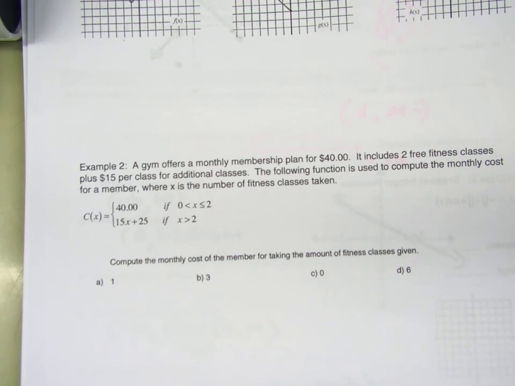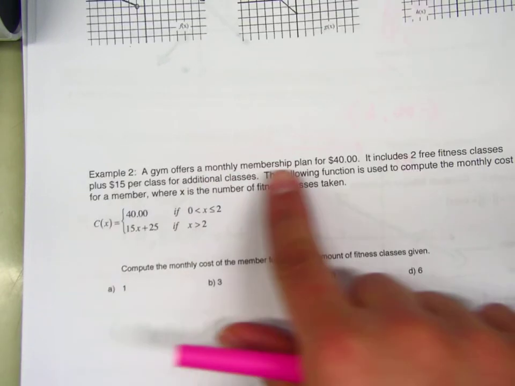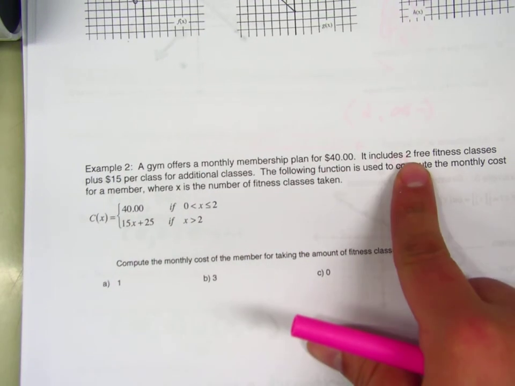Okay, before we start talking the math for doing this, let's just think about it realistically. If you understand what they're telling you, if I go to one fitness class, what am I paying for that month? 40. It says a monthly membership plan for 40, and I get 2 free classes included in that cost, right? Does that make sense? Yeah.